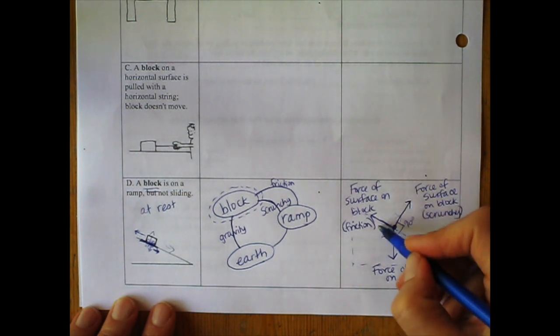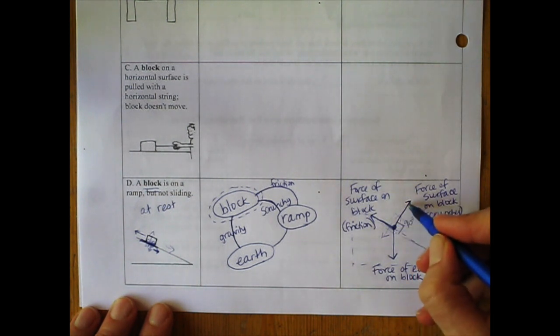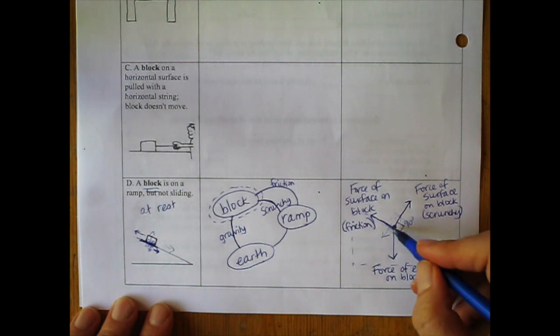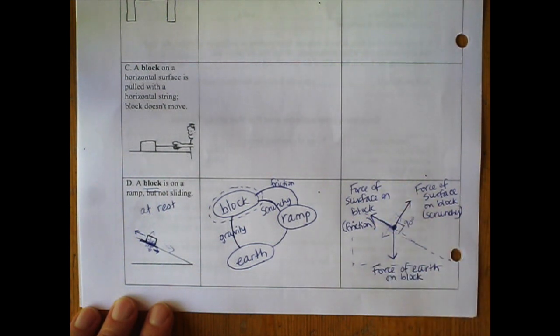As for the lengths of these arrows, we don't have a good way at this point in our study to know how long they are. The object is at rest, so somehow these forces are balanced, but we don't know yet how to add them up to see that they're balanced and that if we added them up, they would add up to 0.